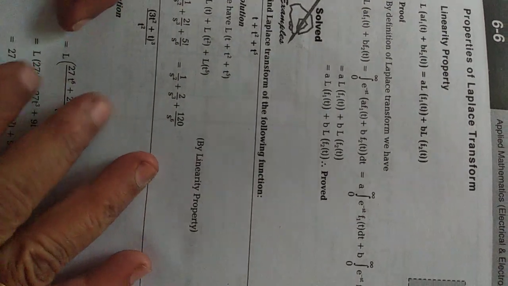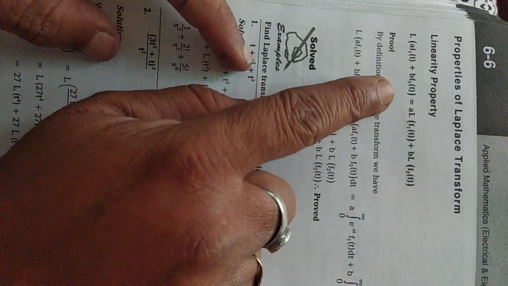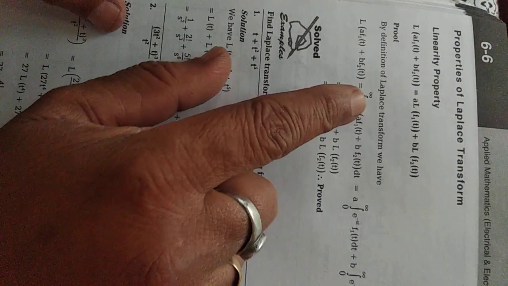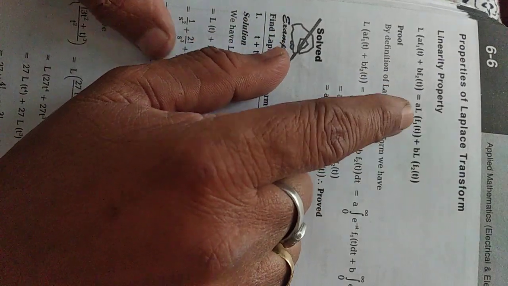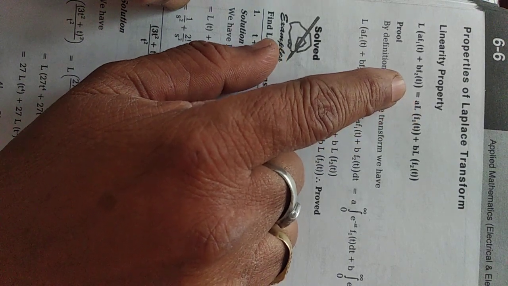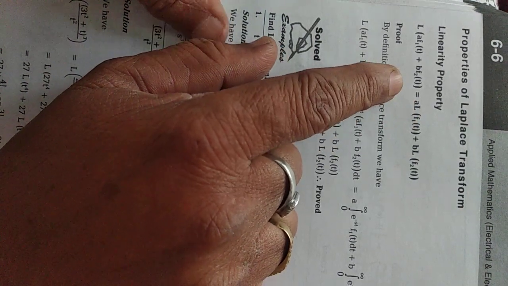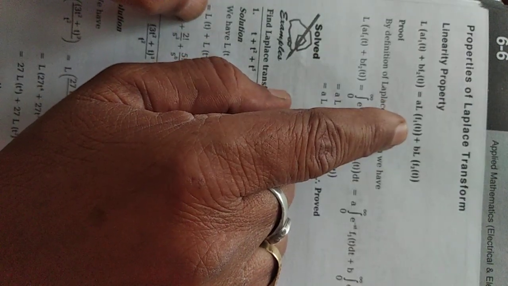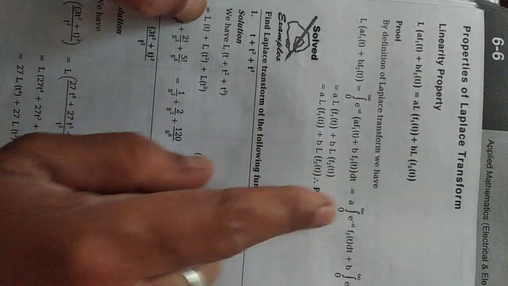Then some properties of Laplace transform. Linearity property. Actually we have used it in the proofs also, but it must be noted here. You just write it down. Laplace of a f1 t plus b f2 t equal to a into Laplace of f1 t plus b into Laplace of f2 t.